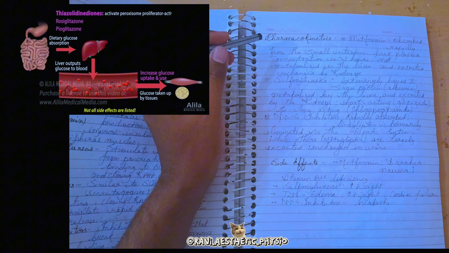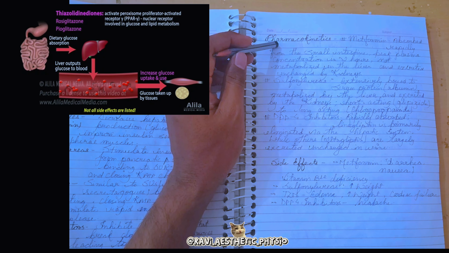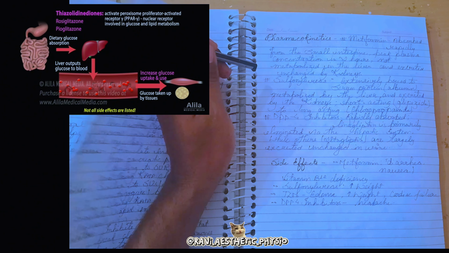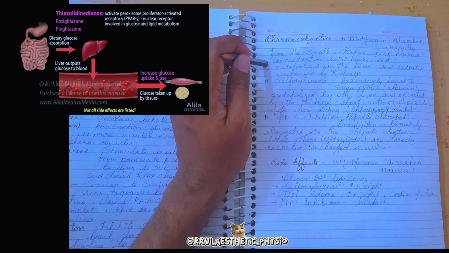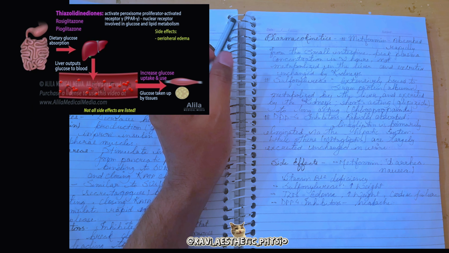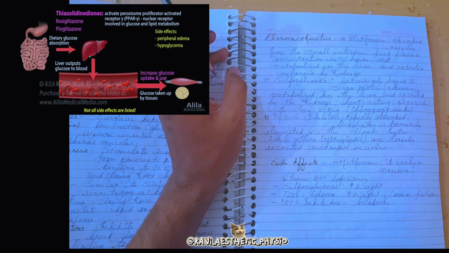So let's discuss the pharmacokinetic action of these medications in the body. The first is metformin. Metformin is absorbed rapidly from the small intestine into the systemic circulation, with peak plasma concentration in 2 hours, and it is not metabolized in the liver and is excreted via the kidney.